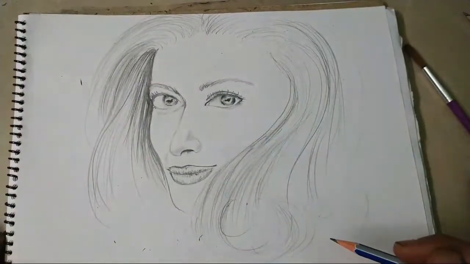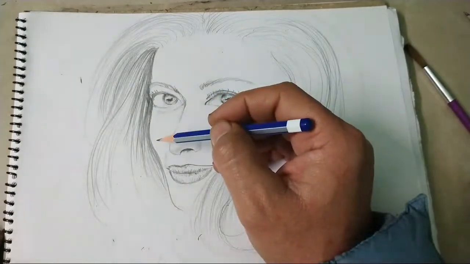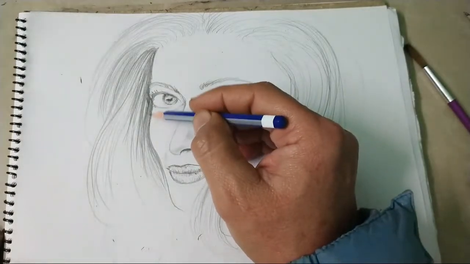Now watch. When you make the hair dark, then the face will automatically become bright.